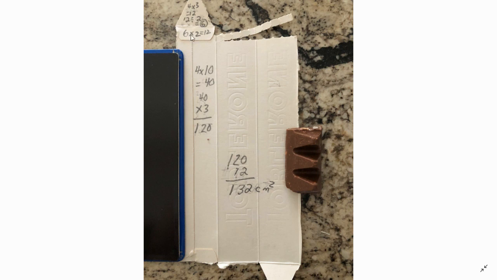So what I did is I did the calculations for all the faces here, right? So 4 is the base, 3 is the height. I divided by 2, which gives me 6. Now there's 2 triangles, right? So it's a total of 12.